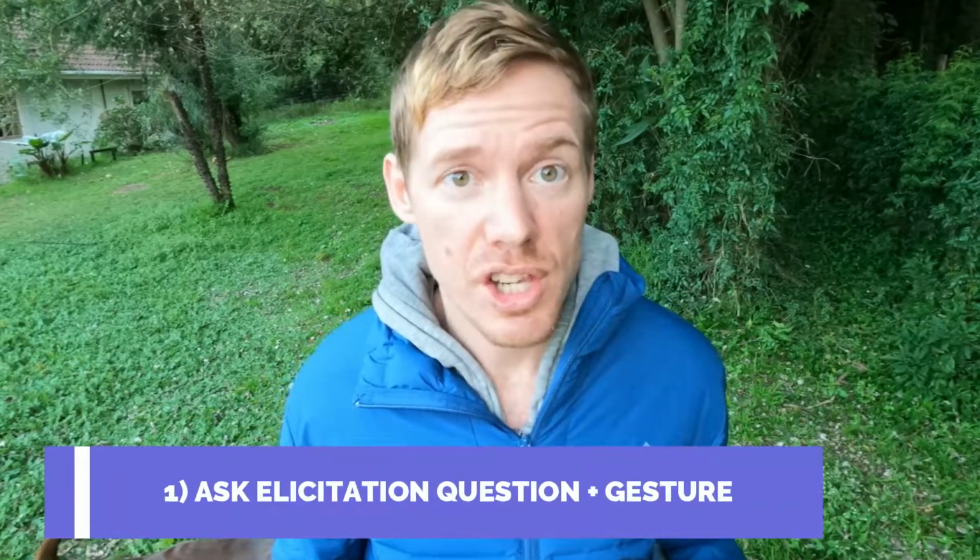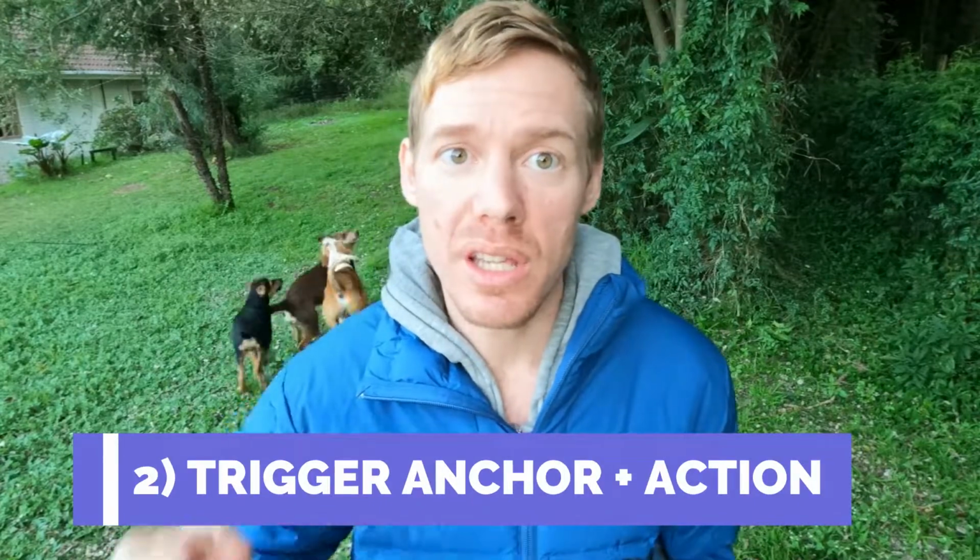Hey guys. So step number 1, we ask the elicitation question, we set the anchor onto a gesture, and then when we trigger the anchor, we trigger it with an action. We're giving the person an action, and we're just hitting the trigger, because that attaches a little bit of a good feeling onto the action. If we fire this one, it makes them feel a little uncomfortable. We fire this one, and they feel good. They light up. It's a good feeling.